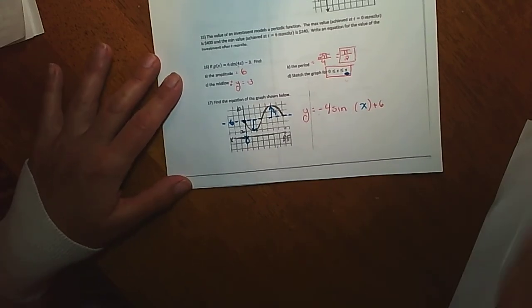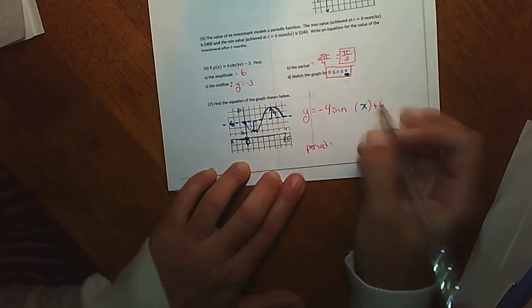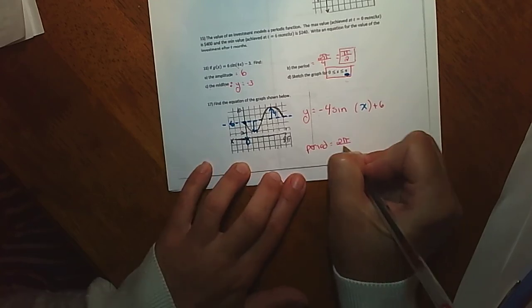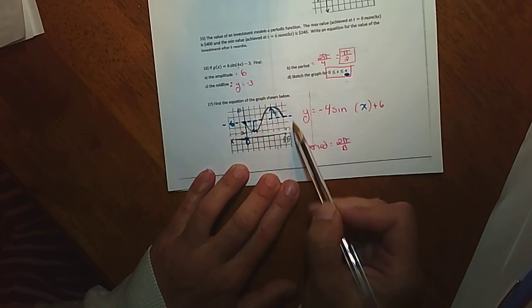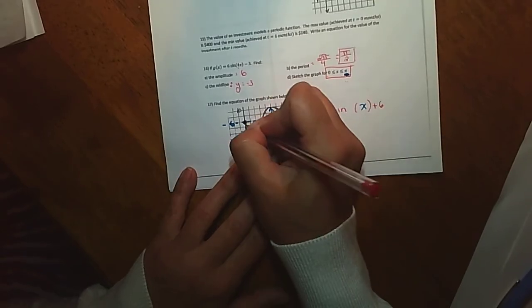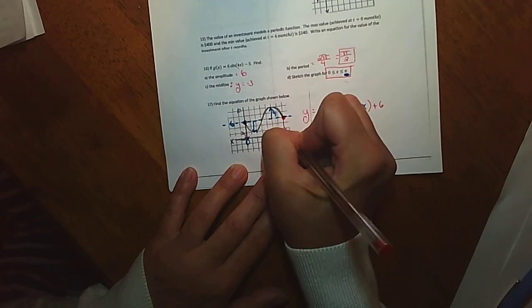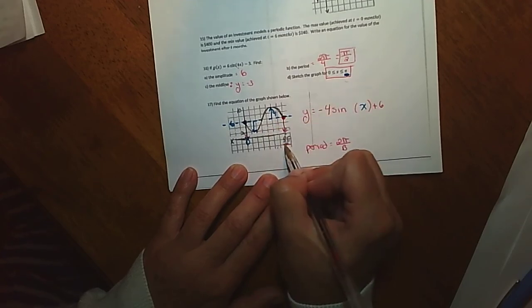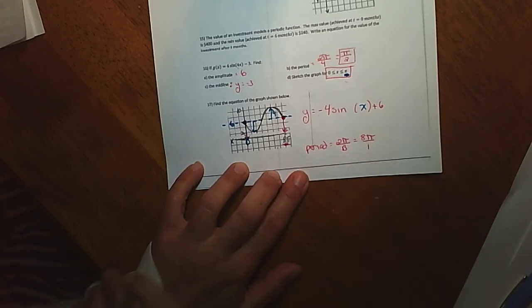Now, to get the frequency, we need the period. And the formula for period is 2 pi over b. Well, what is the period of this graph? Meaning, how far is it from the beginning point to the ending point? Well, this picture is starting at 0, and it's ending at 8 pi. So that means the period is equal to 8 pi over 1.